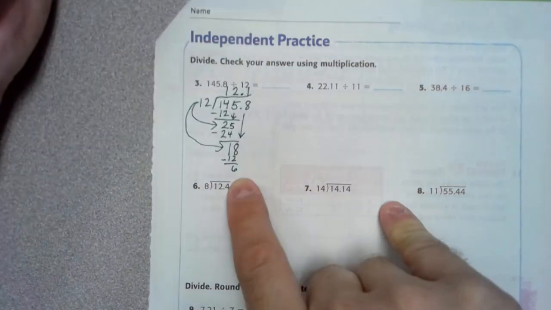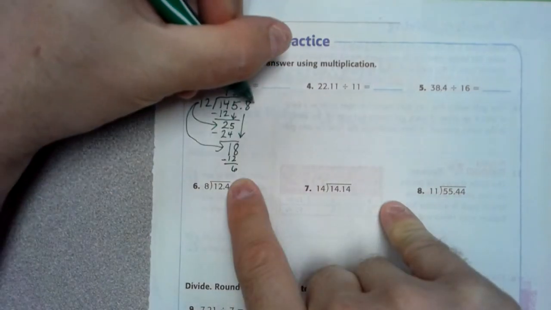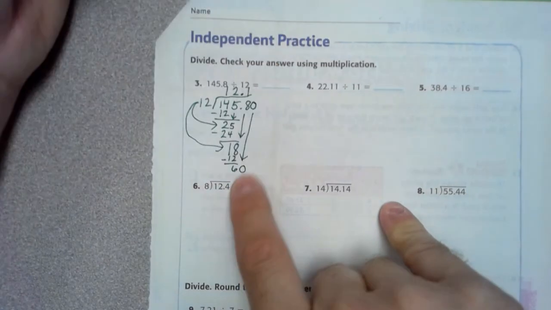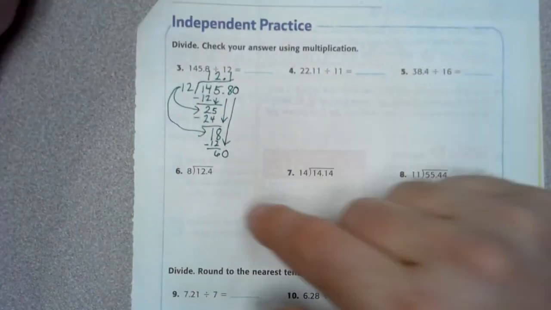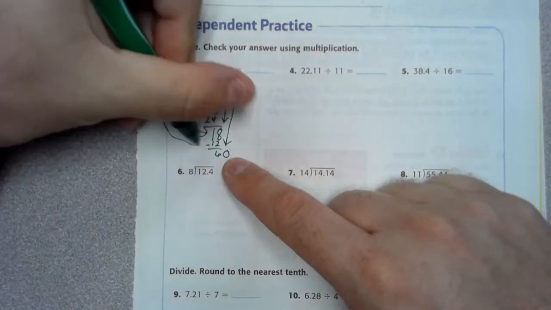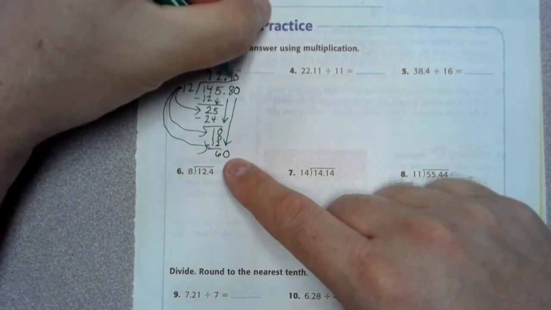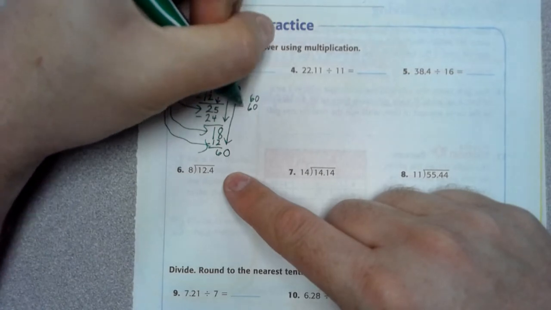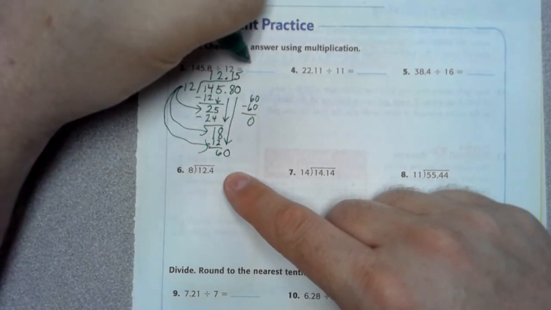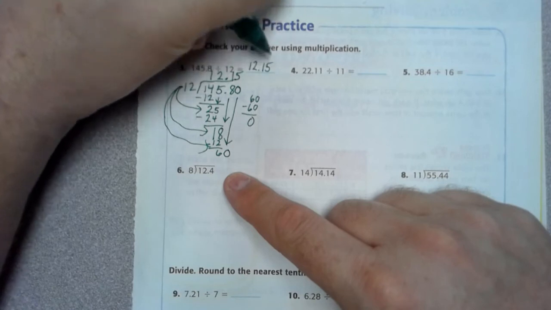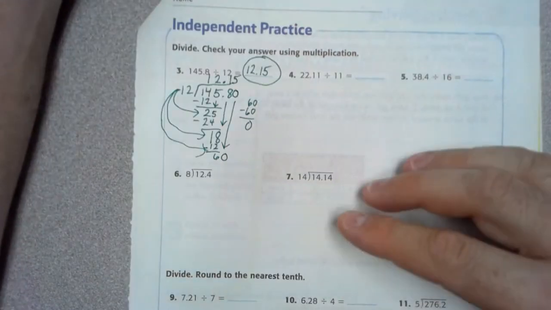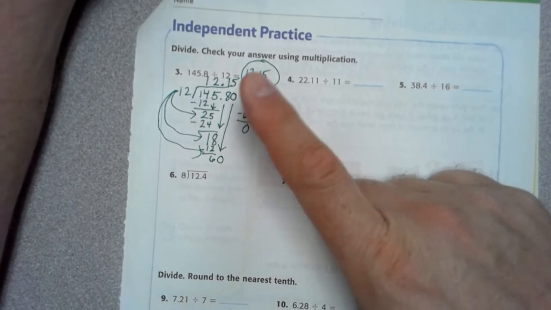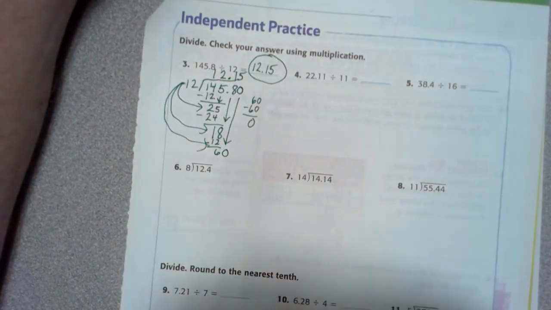Now here, look, remember I said we can't have anything left over? We throw a 0 on. We bring the 0 down. Remember, we can add as many zeros as we need to on decimals. Now, how many times does 12 go into 60? Hopefully you see it's 5 times. 5 times 12 is 60. Subtract that, you get 0. So our answer is 12 15/100ths. We just added that 0 on so we can finish the problem. You add zeros. You don't add any other number. You add a 0 at the very end.